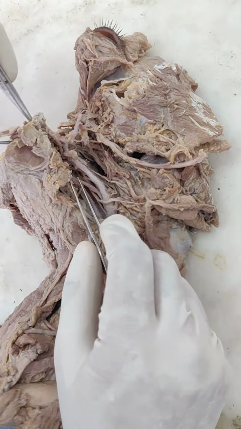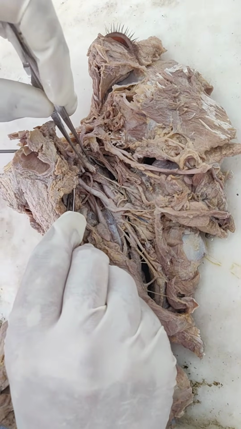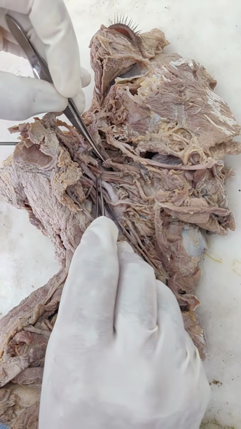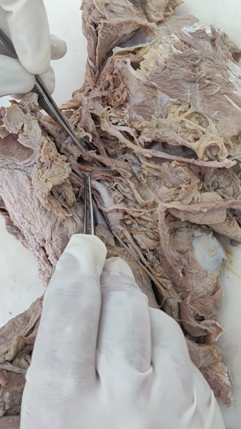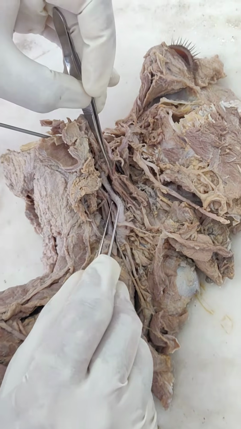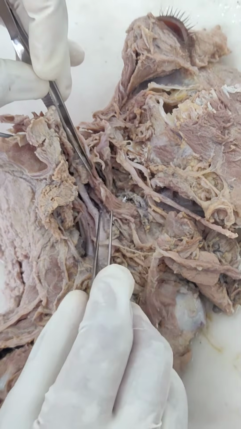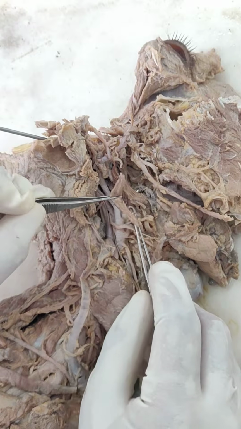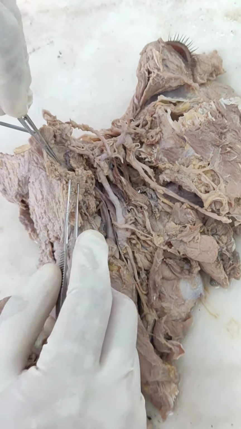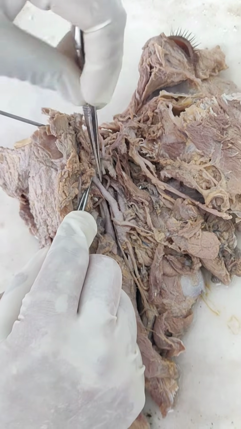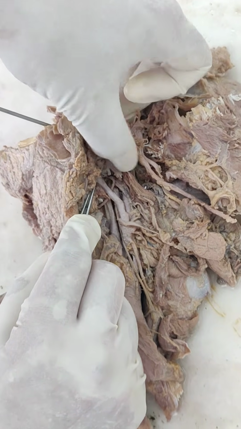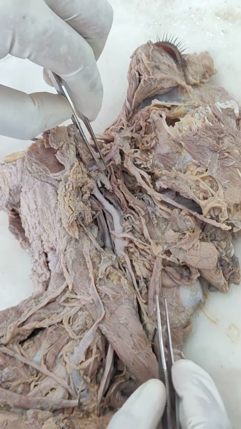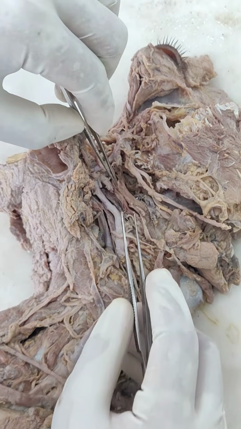Now we will go to our topic. Here this is the styloid process, and there are two muscles we have cut from the styloid process. The upper one is the styloglossus, and the lower one is the stylopharyngeus muscle. These are the two muscles, and the stylohyoid we already reflected. These are the three muscles attached to the styloid process: styloglossus, stylopharyngeus and stylohyoid, which we have reflected from the styloid process.